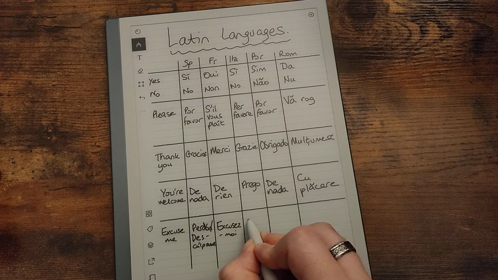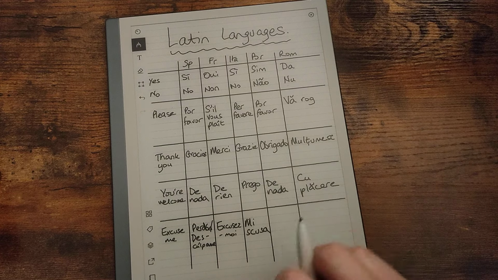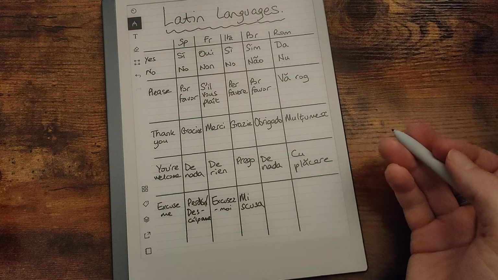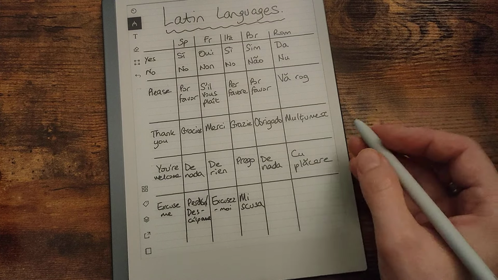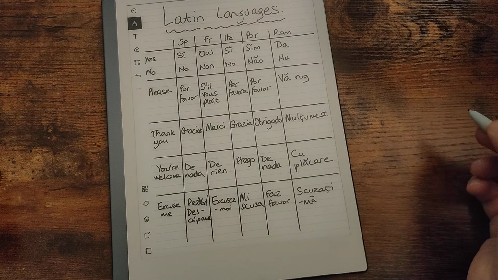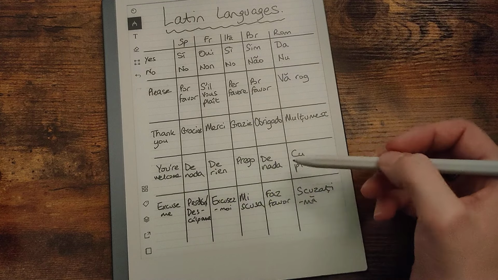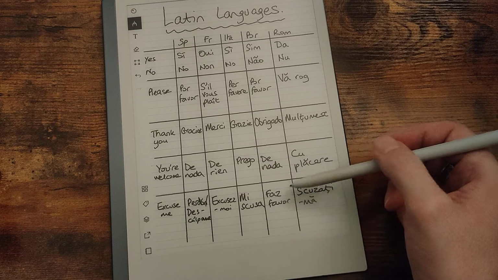In Italian, mi scusa. Scusami, you could say as well, but that's less formal. And faz favor. In Portuguese, faz favor. Like, do me the favour of forgiving me. And scusatsme. Very similar, obviously, to Italian. Mi scusa and scusatsme. Perdón, discúlpame. Excusez-moi. Mi scusa. Faz favor. Scusatsme.